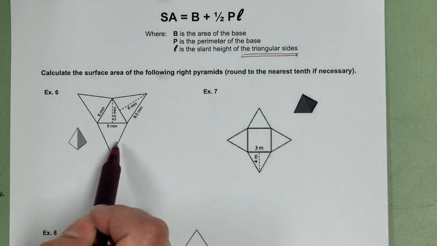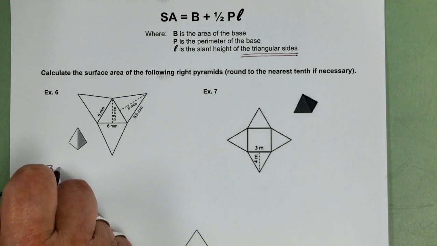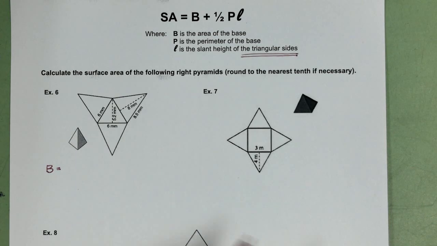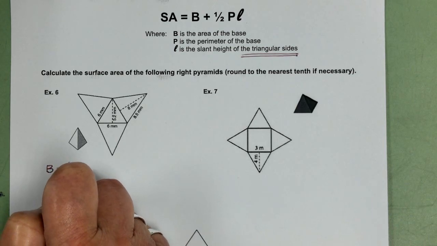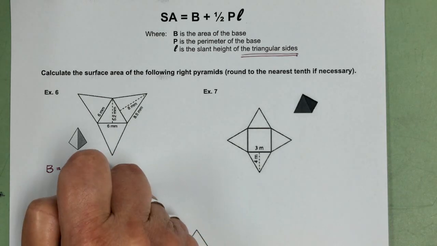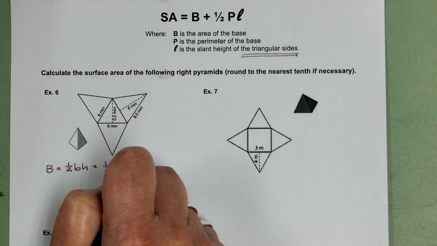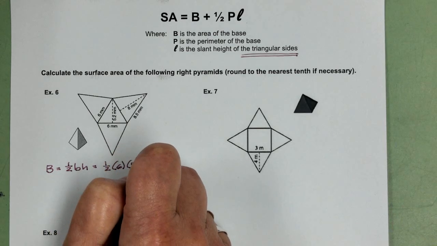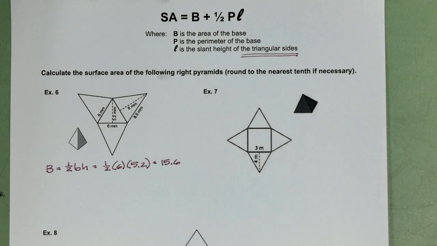We have a triangular pyramid. So we need to find the area of the base. Since it is a triangle, it's 1/2 base times height. Here's the base, here's the height. 1/2 times 6 times 5.2, which gives us 15.6.